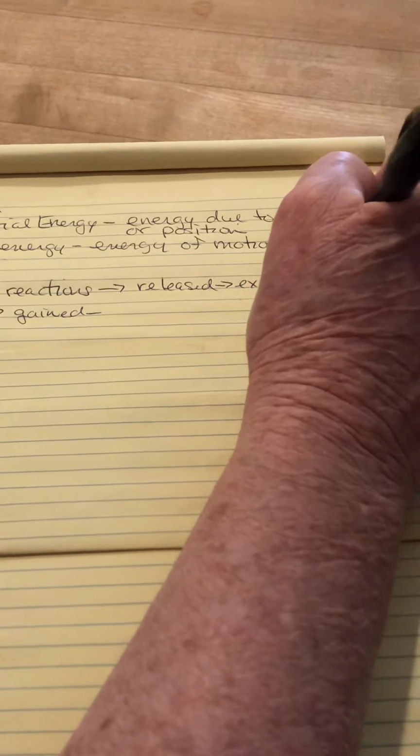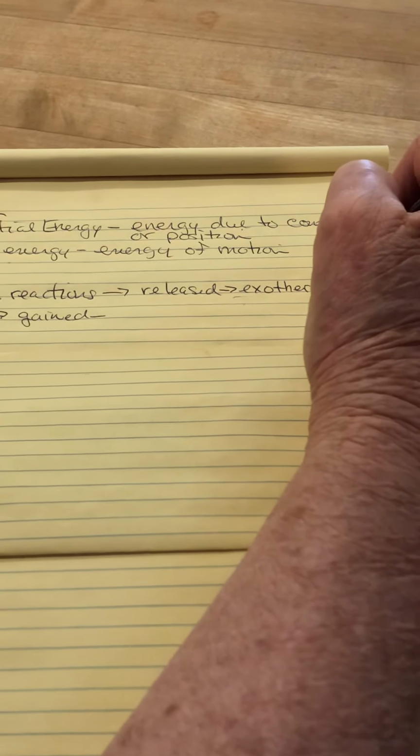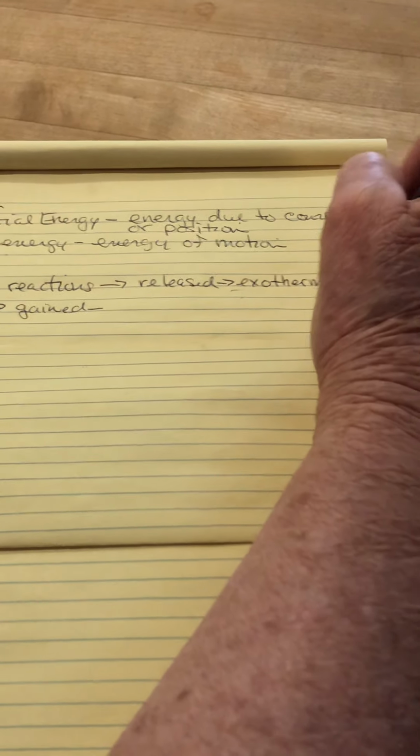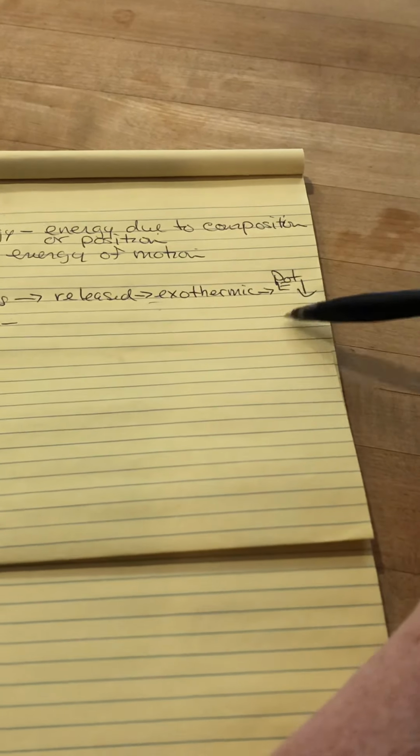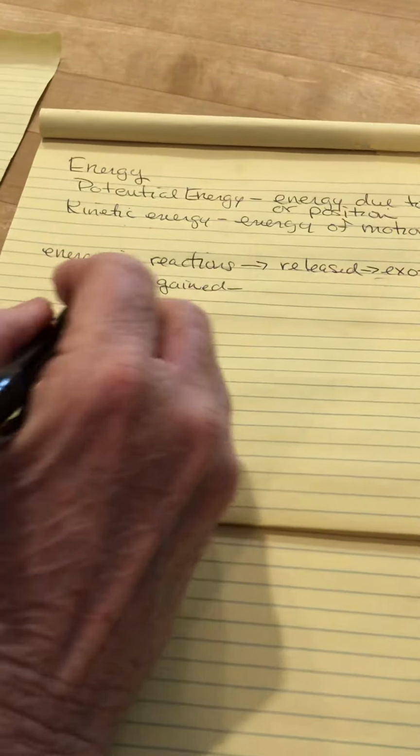Exo meaning to the outside. And what that means is the reaction is giving off energy and the potential energy of the system is actually decreasing. I'm running out of space here, so I'm going to write pot E and an arrow down, meaning potential energy is decreasing in an exothermic reaction when energy is being released.